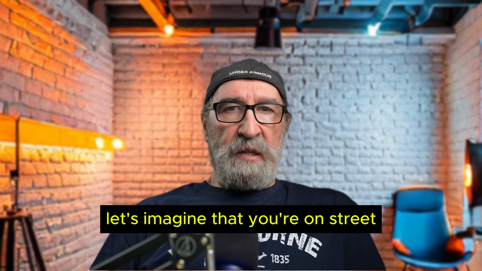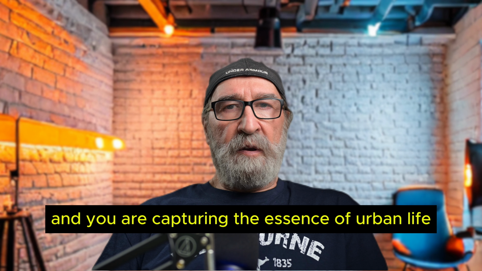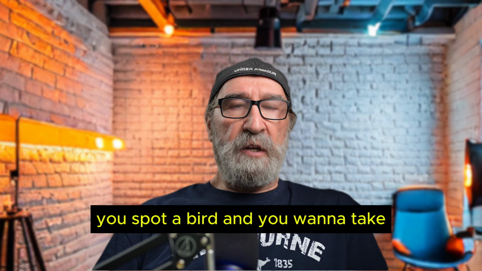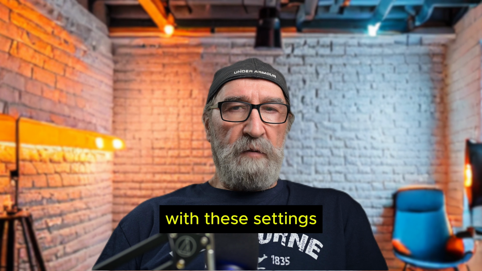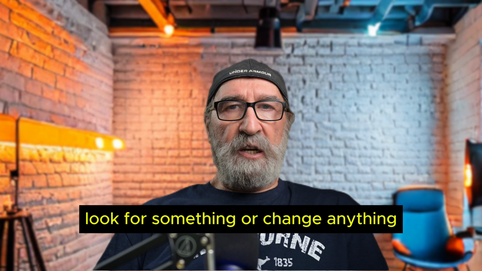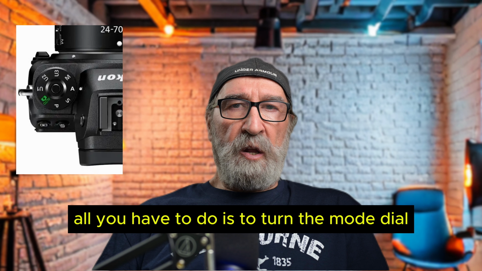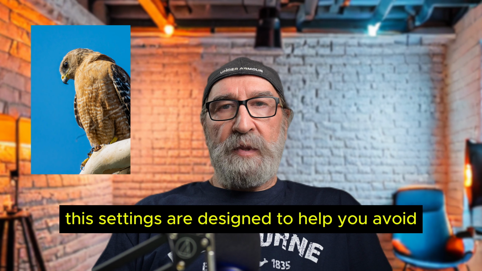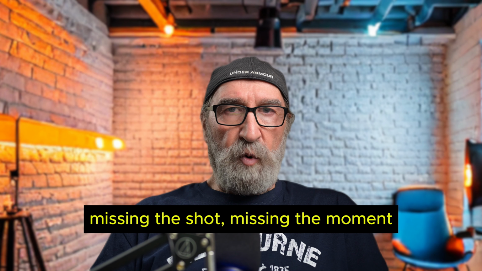Let's imagine that you're on a street and you are capturing the essence of urban life in black and white. Suddenly you spot a bird and you want to take a couple of shots of this bird in color. With these settings, you don't need to go back to the menu, look for something, or change anything. All you have to do is turn the mode dial knob on the top of the camera and you're all set. These settings are designed to help you avoid missing the shot, missing the moment.